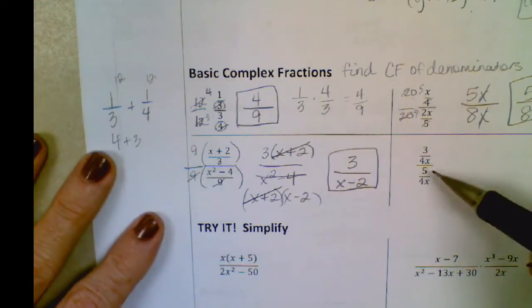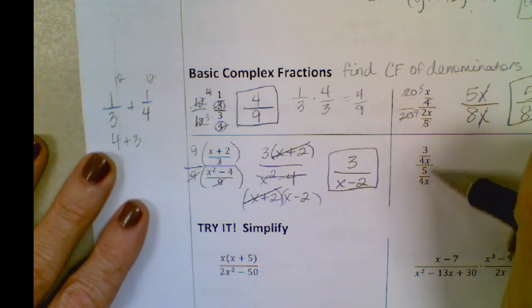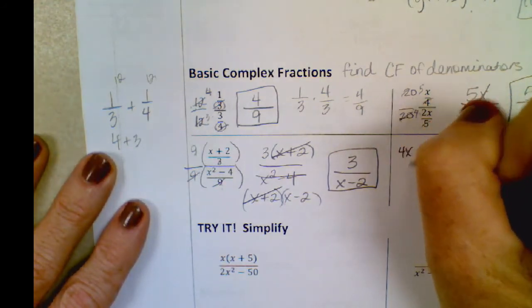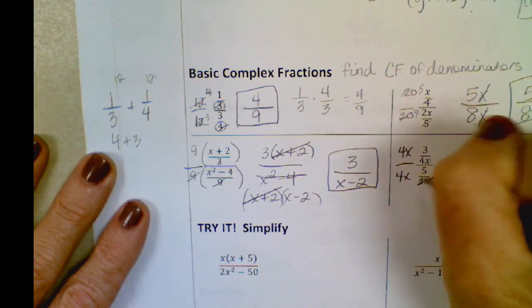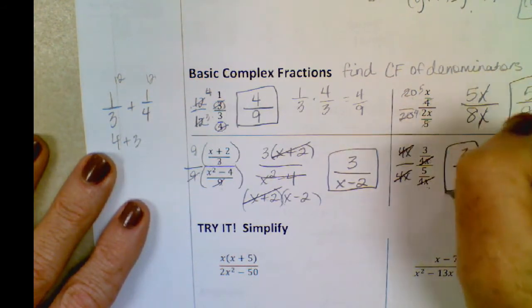Okay, even here, it's pretty easy to find our common denominator because it's the same denominator, which is 4x. So I'm just going to multiply by 4x over 4x. Those are all going to cancel, and I just get 3 over 5.